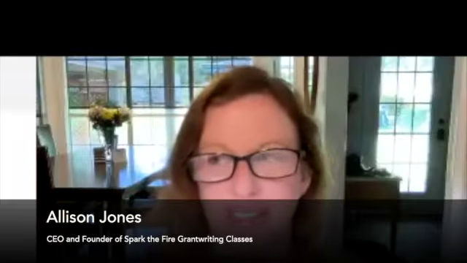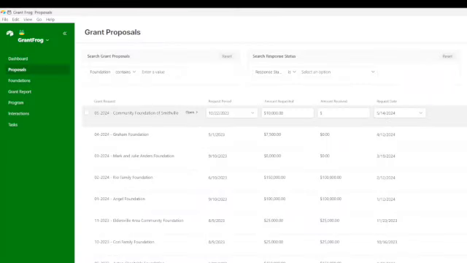So Airtable is free to use. Is there a paid upgrade? How does that work? Yeah. So you can start with a free account. It has a limited amount of records that you can put in there. And basically what a record is, this single proposal right here, that's one record. If you link it to a foundation, that's another record.